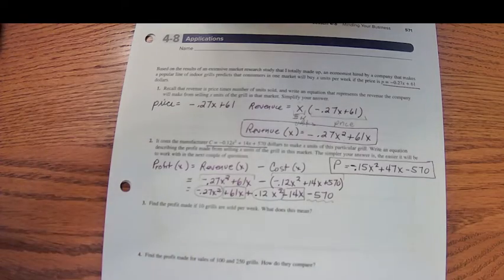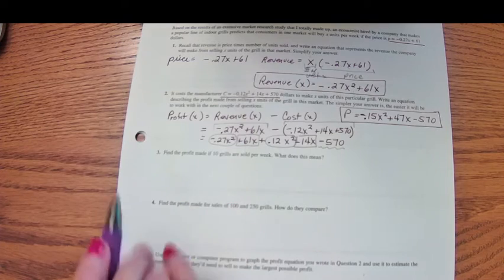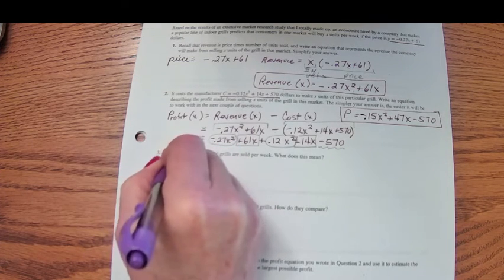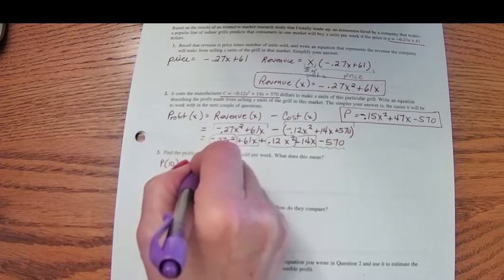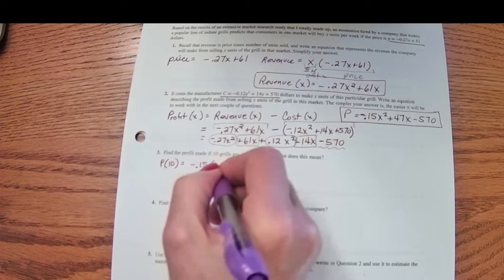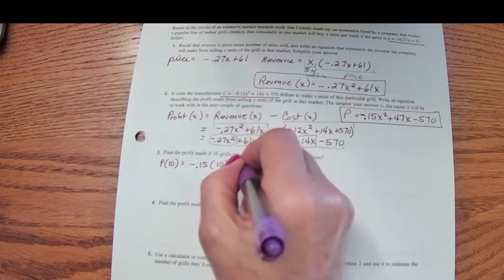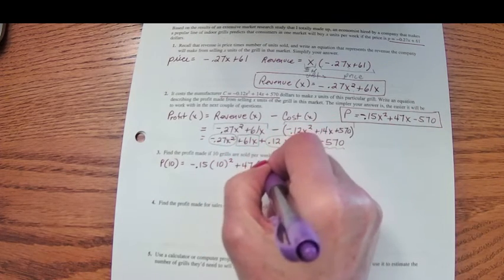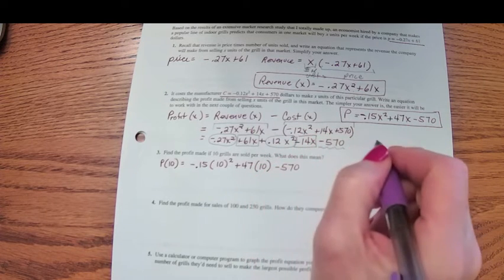So question number 3 says, find the profit if you sell 10 grills per week. So the profit when x is 10 is going to be negative 0.15. Don't put in the x, put in the 10 squared. Plus 47, don't put in the x, put in the 10. Minus 570.